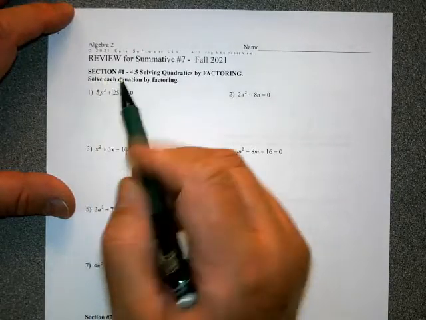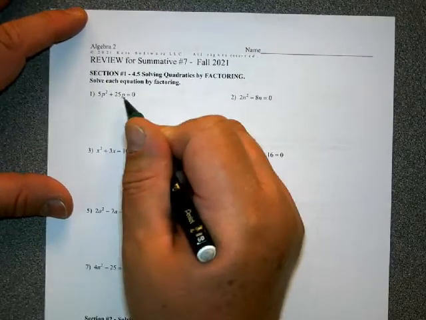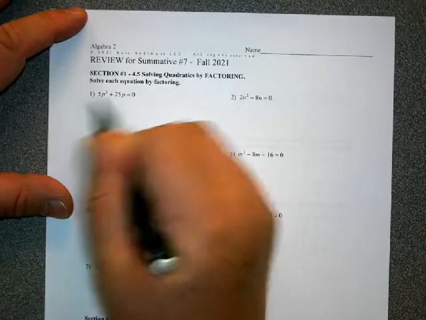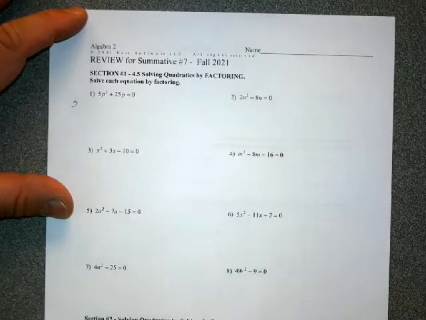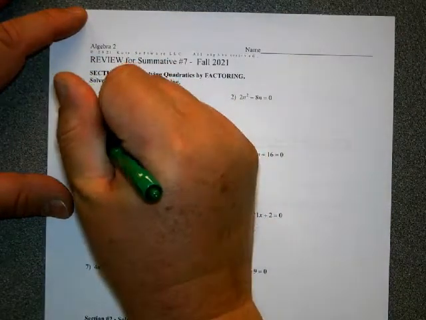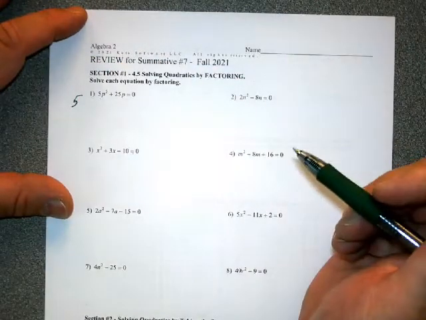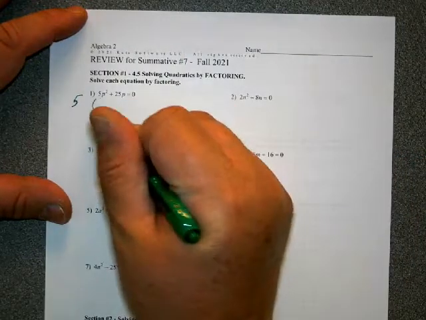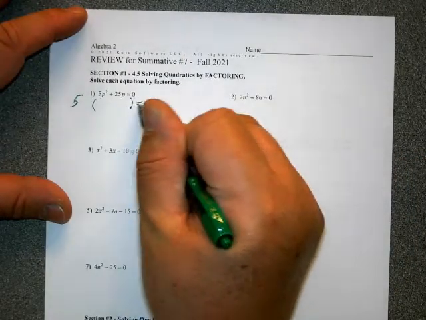So I do have some common terms here. I have a 5 that I can take out of the numbers, right? I'm going to use a pen. I can take out a 5. And can I take out any p's? Yeah, I can take out 1 p, right?